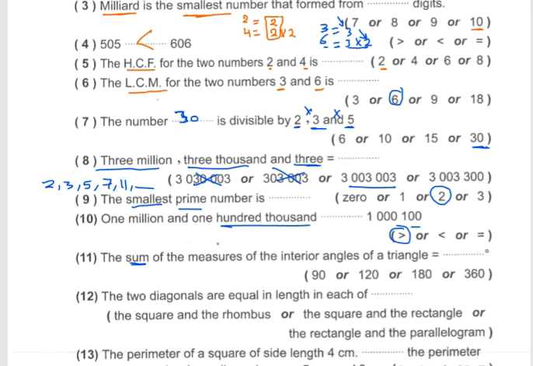The sum of measure of the interior angles for any triangle equals 180 degrees.